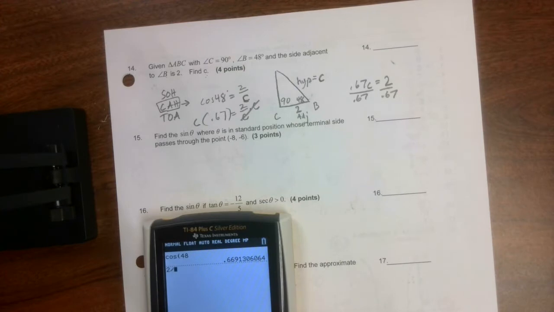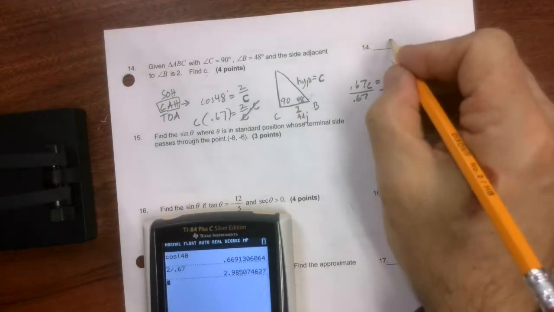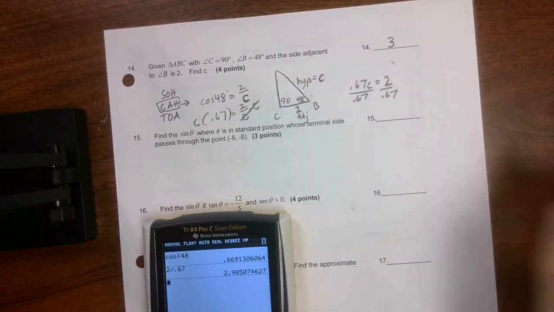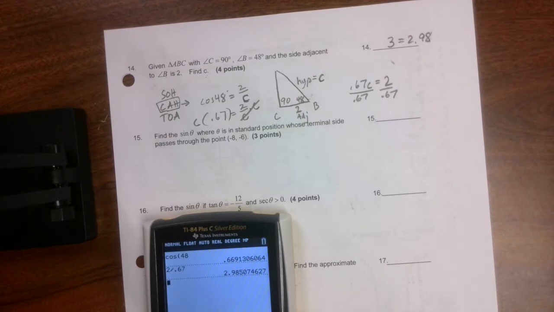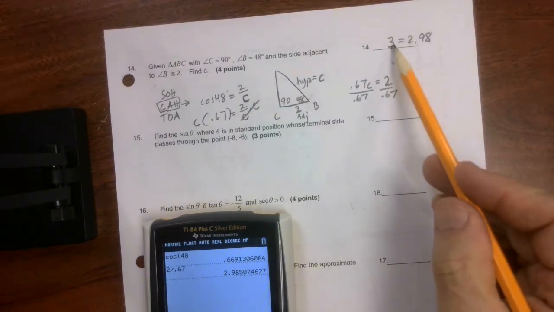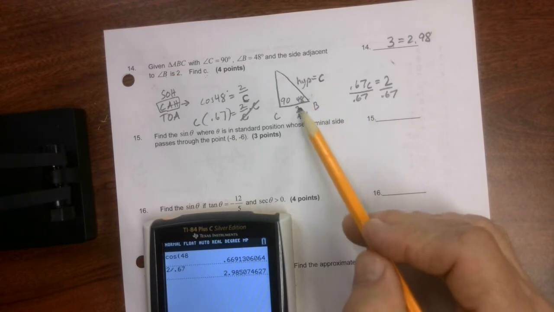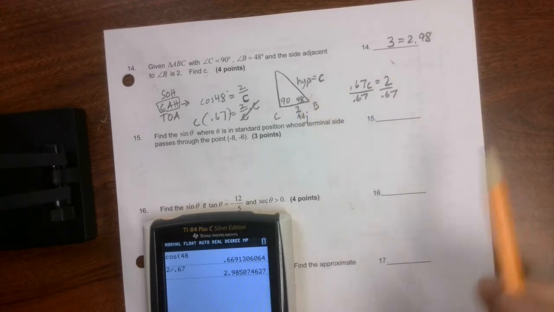So 2 divided by 0.67, enter, 2.98. If you wrote a 3 in there, I'd be just fine with that. But if someone wrote 2.98, that's fine as well. And there you go. By the way, should the hypotenuse be a little bit bigger than this side? Yeah, it should be. It's always the biggest side.